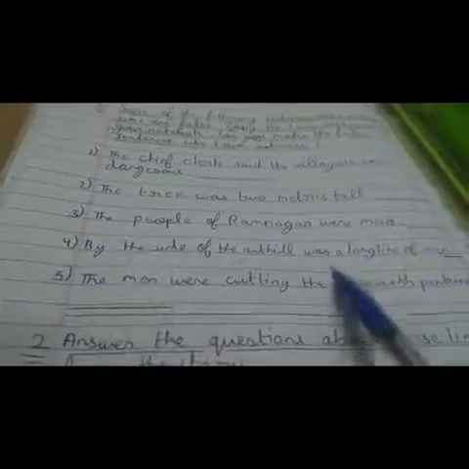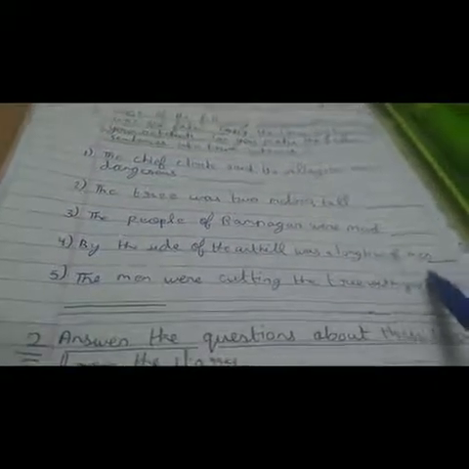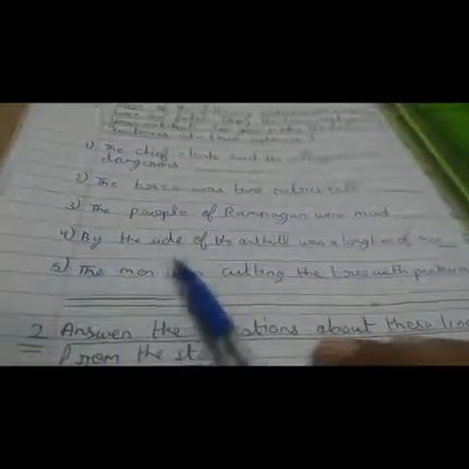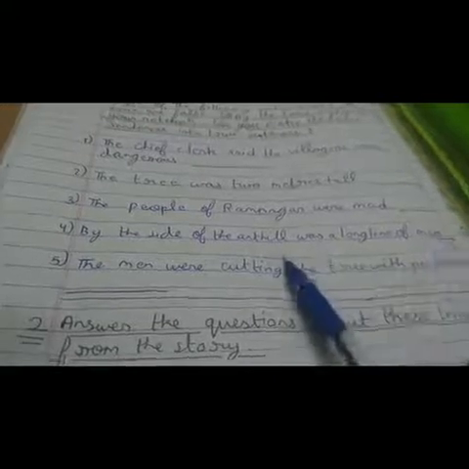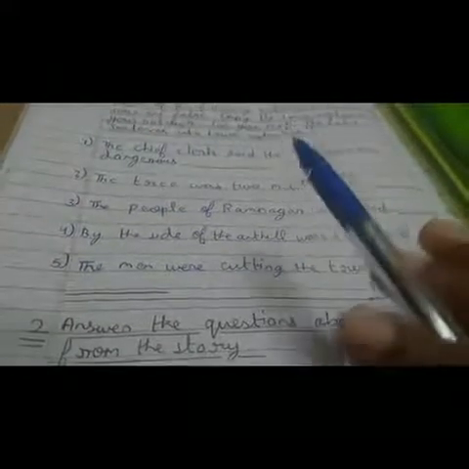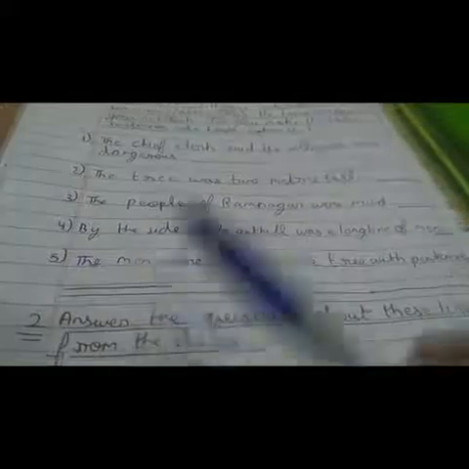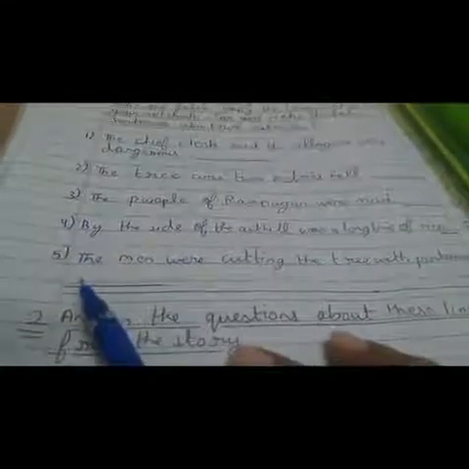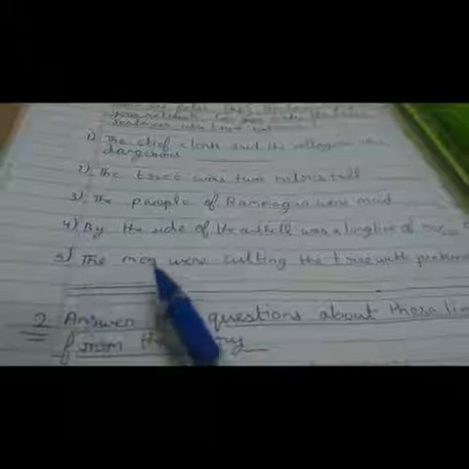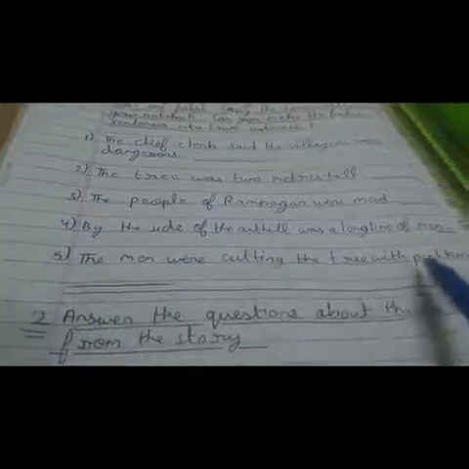By the side of the ant hill was a long line of men. You have to tell whether this sentence is true or false, and after writing true or false you have to again correct it if it is false, or if it is true you have to copy the same sentence. Fifth sentence is, the men were cutting the tree with pen knives.